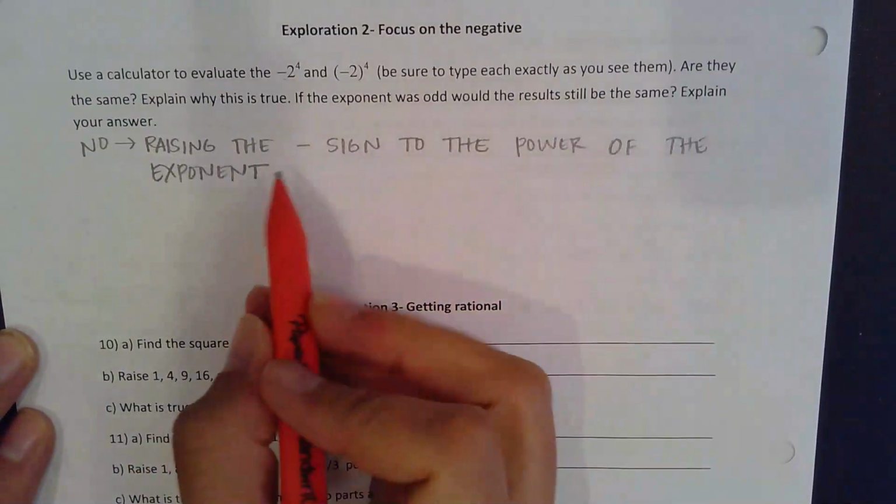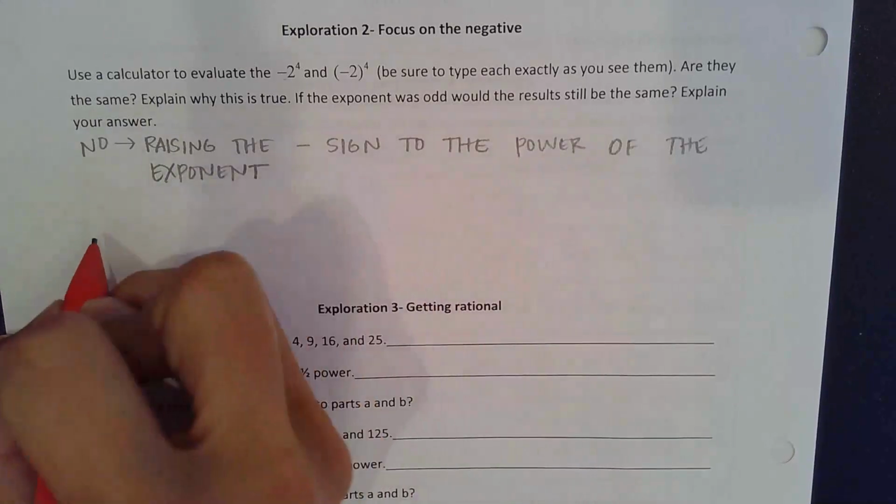So if the exponent was odd, would the result still be the same? No, it would not.